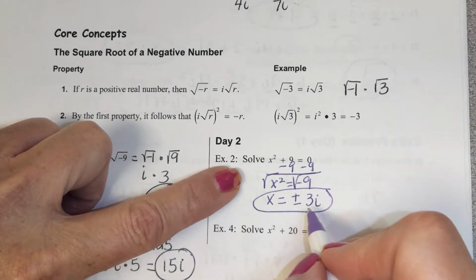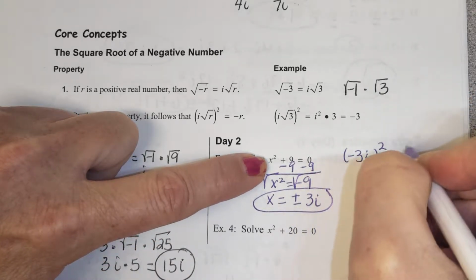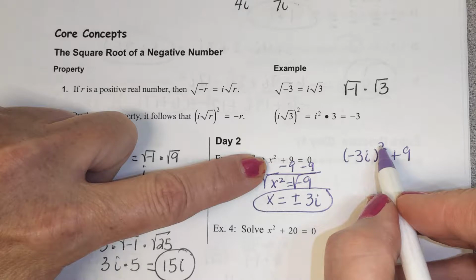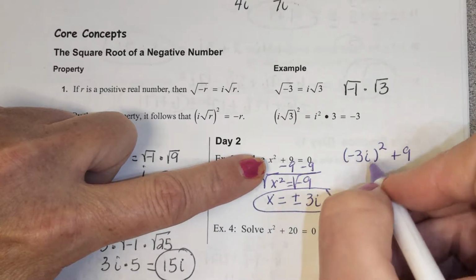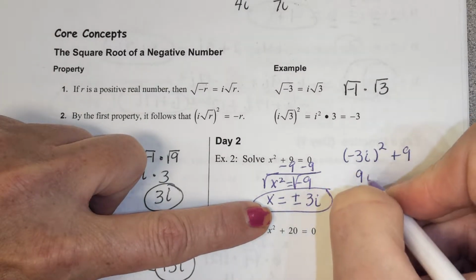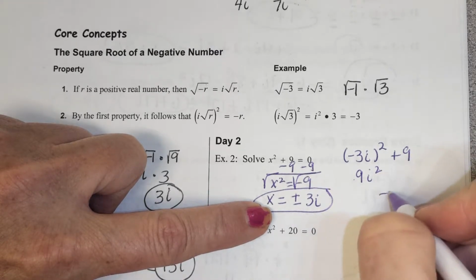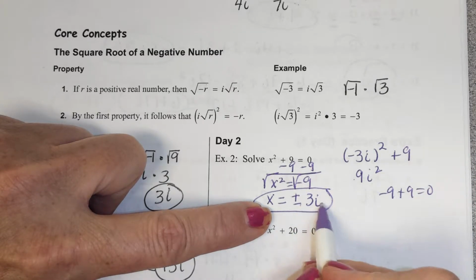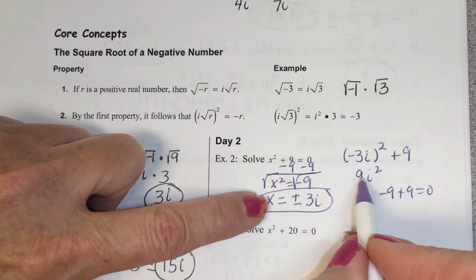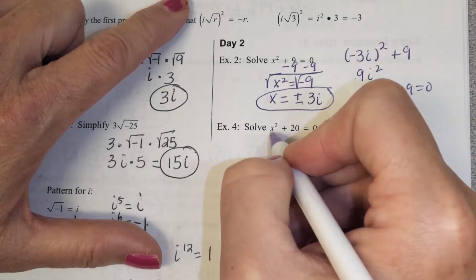See, look, if I wanted to check this and see if it worked, I would have to do -3i, square it, plus 9, and I'd want to see if that's 0. Well, what's -3 squared? 9. And so then I'd have 9, and then I'd have i squared. And so i squared is -1, so I'd have -9 plus 9. And that would again give me 0. So the -3i does work, and the positive 3i would work the same way, because positive 3 squared would give me 9 as well.